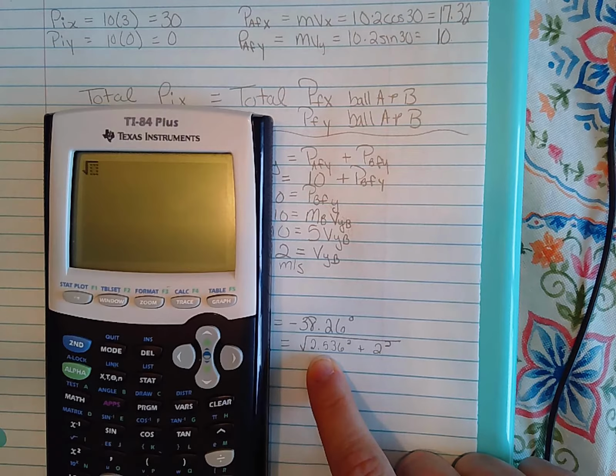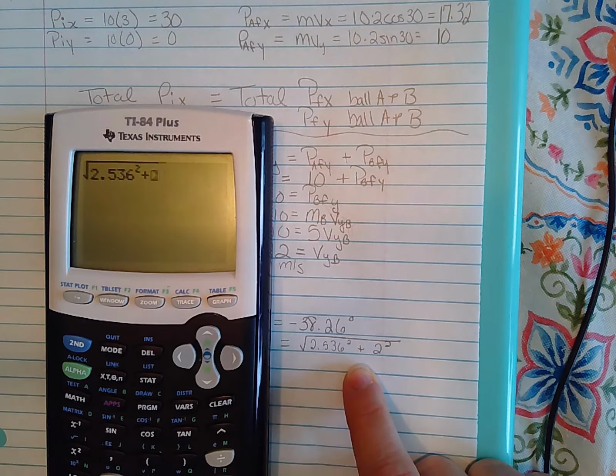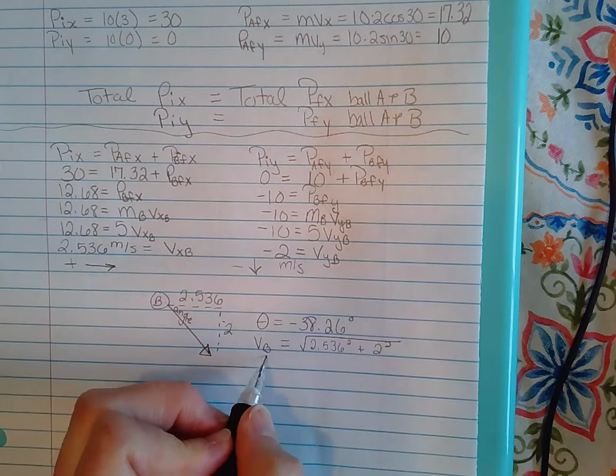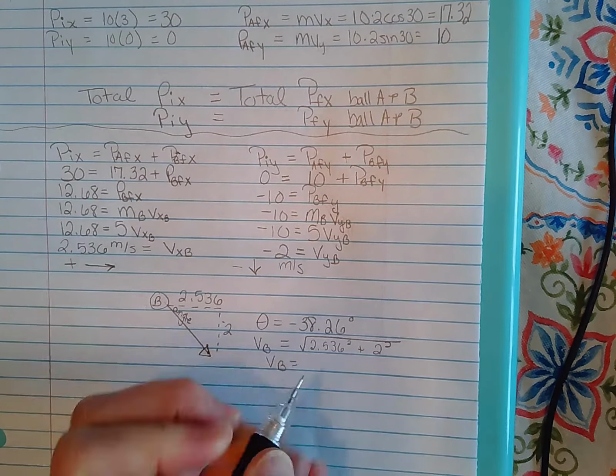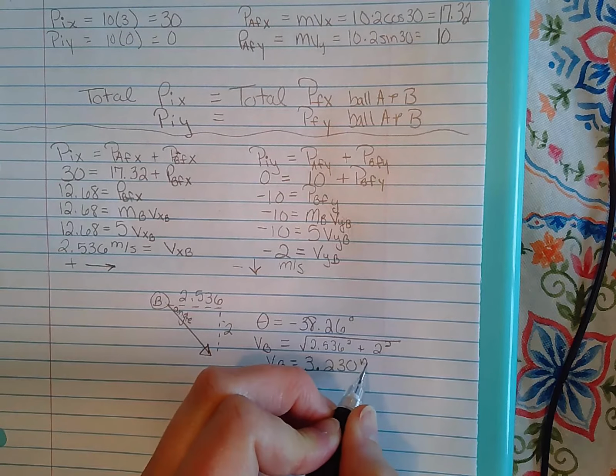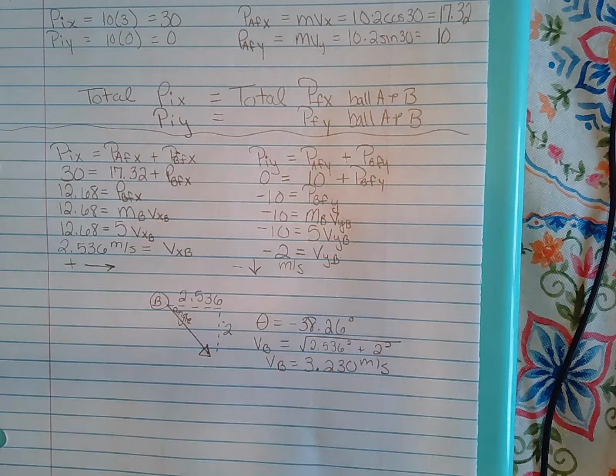So we're gonna do the square root of 2.536 squared plus 2 squared, and we get a final answer of 3.230. So the velocity of B, the magnitude of the velocity of B, is 3.230 meters per second. Boom.